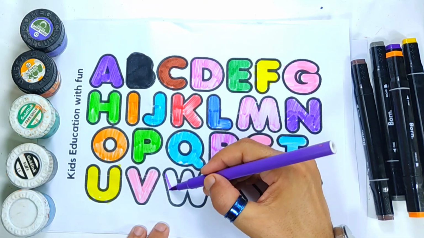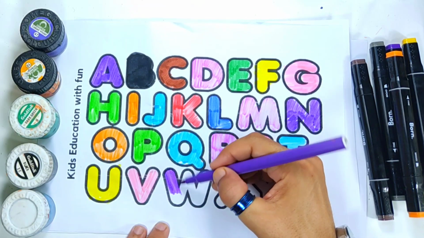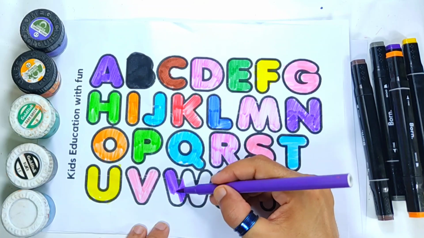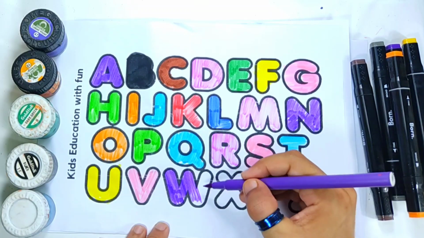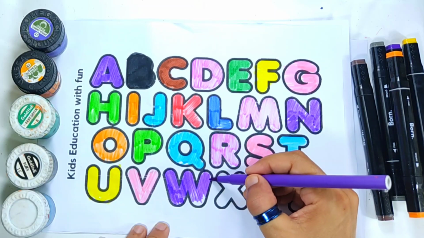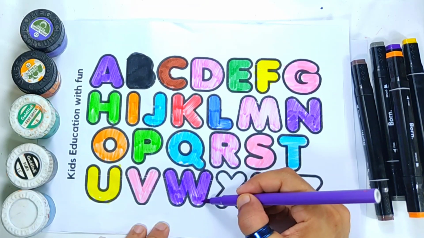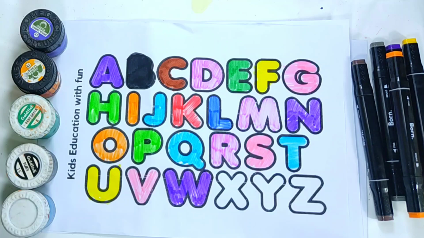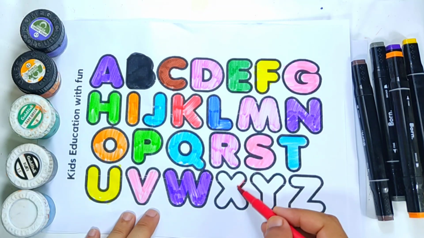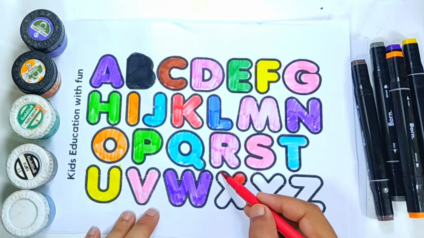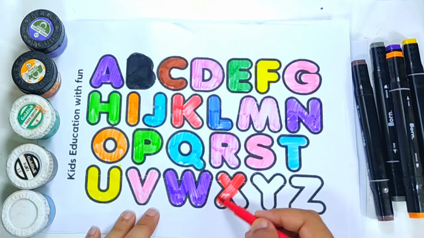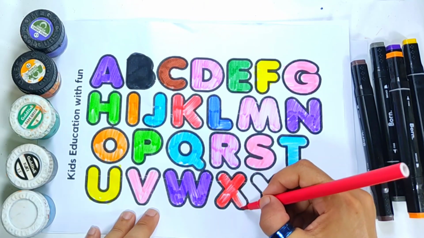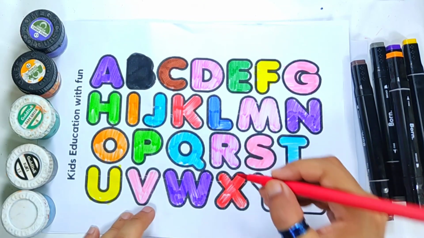W. This is violet color. W is for watermelon. Letter W. X. X is for X-ray. Letter X.